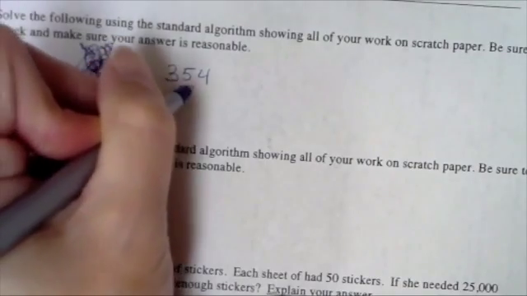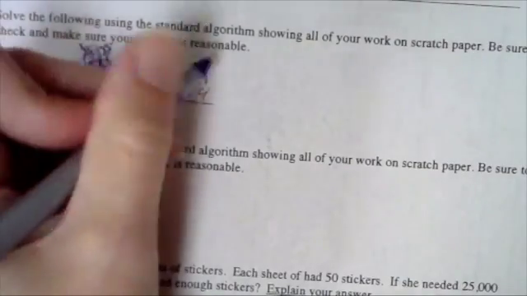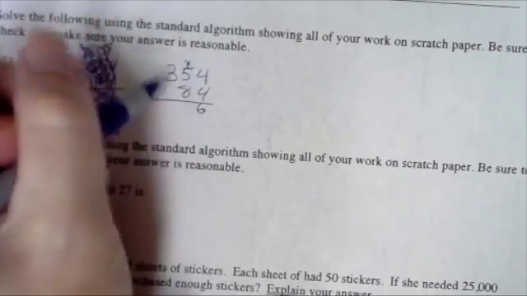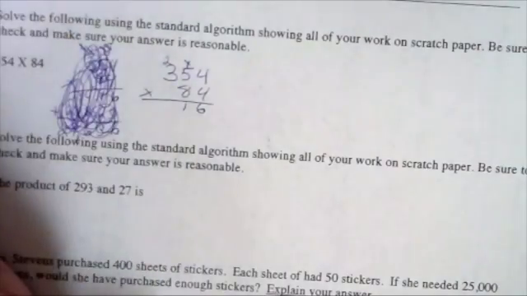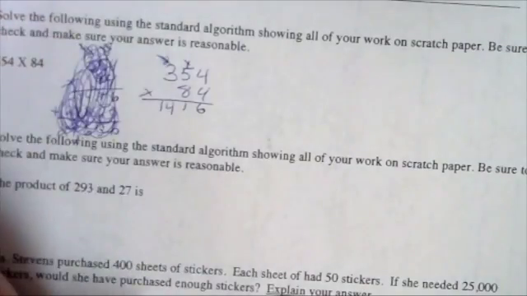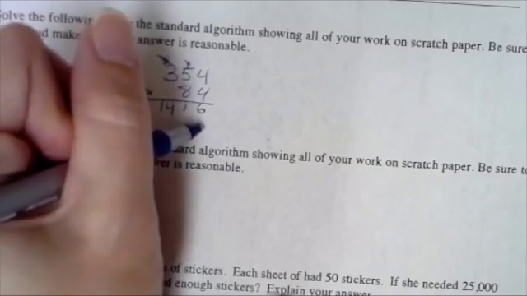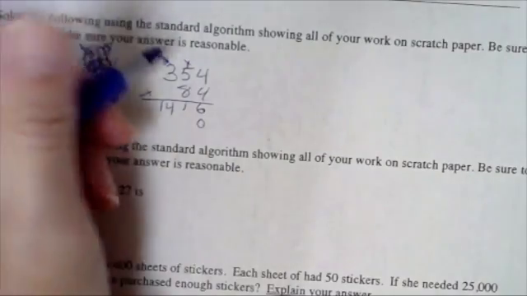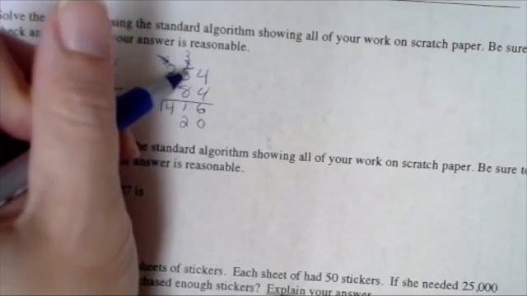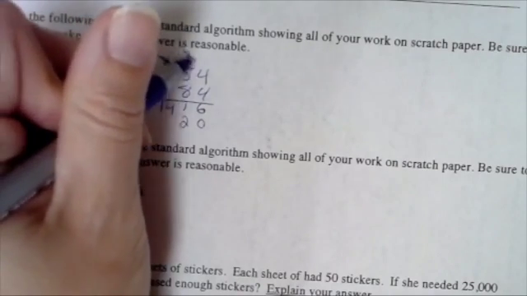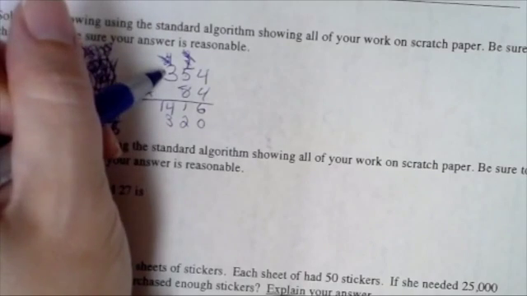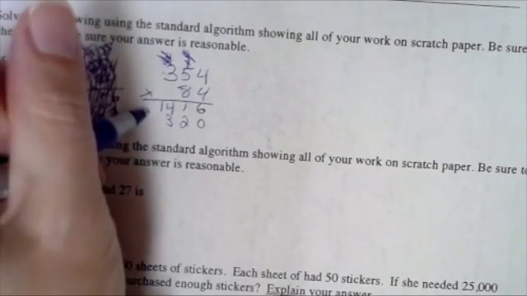354 times 84. 4 times 4 is 16. 4 times 5 is 20, plus 1 more is 21. 4 times 3 is 12, plus 2 more is 14. Scoot over to our tens digit, we put a 0 down as a placeholder. 8 times 4 is 32. 8 times 5 is 40, plus 3 more is 43. 8 times 3 is 24, plus 4 more is 28.